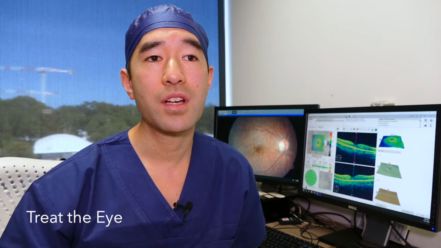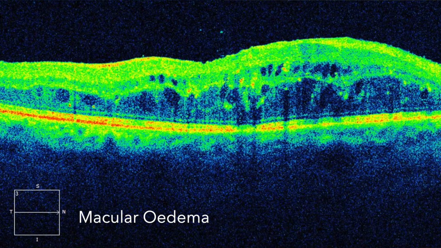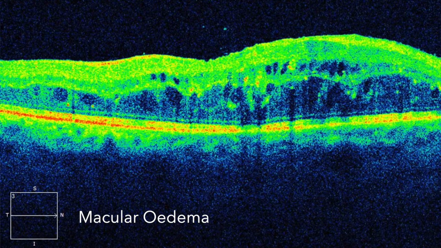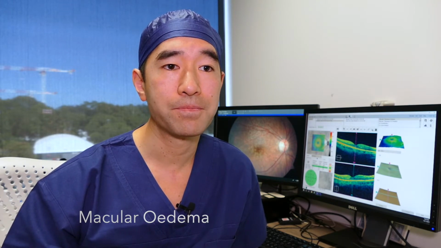Treating eyes with diabetes depends on the cause of vision loss. So there are two main causes of vision loss in diabetes. The first is swelling of the retina, in particular the center of the retina, called the macula. And that's a condition that we call macular edema. The main way we treat macular edema is with medications that are given into the eye.